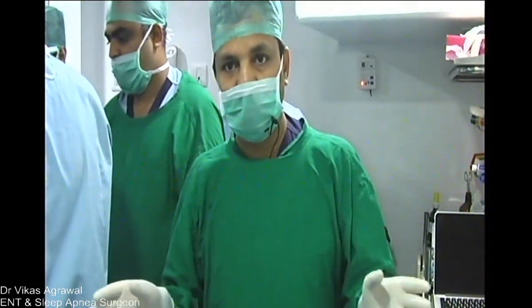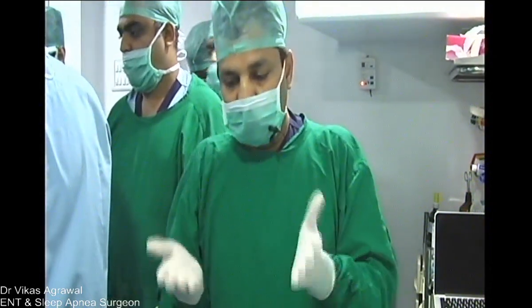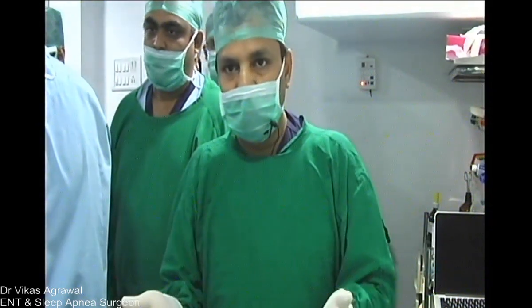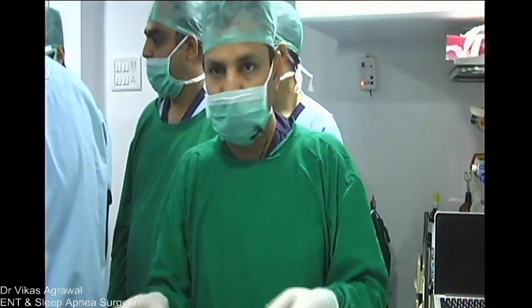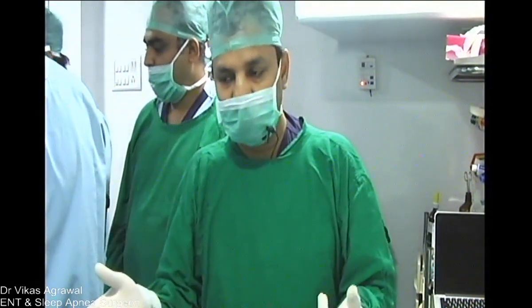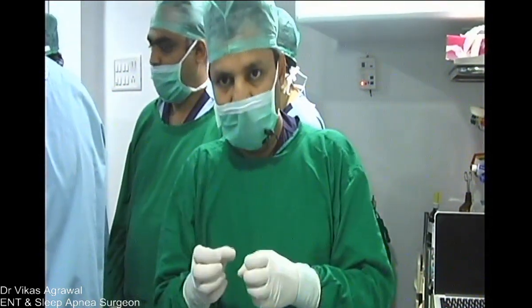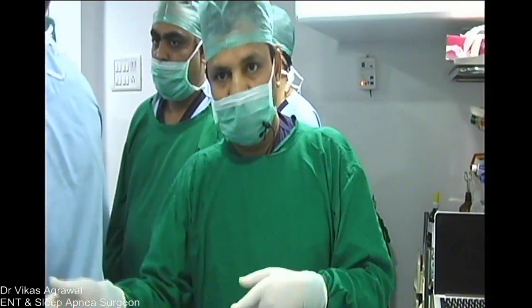Mucosal pain is taken care of by the Lidocam. So approximating the mucosa, leaving the mucosa open is no problem. There is no fibrosis because you have used coblation, you have not used cautery or radiofrequency. So there is no scarring, and the mucosal loss which has been there.